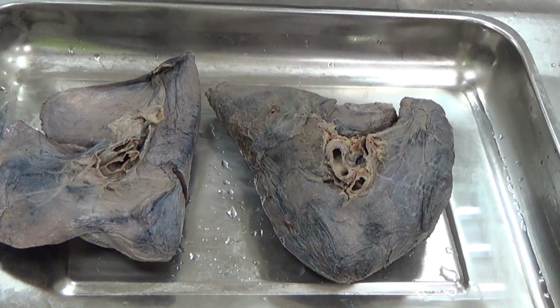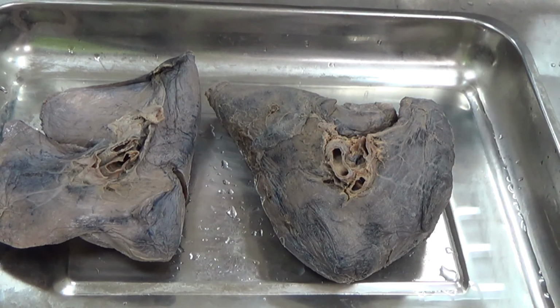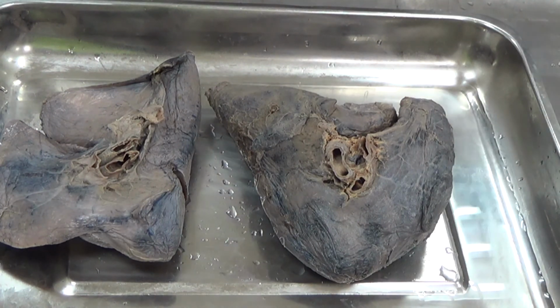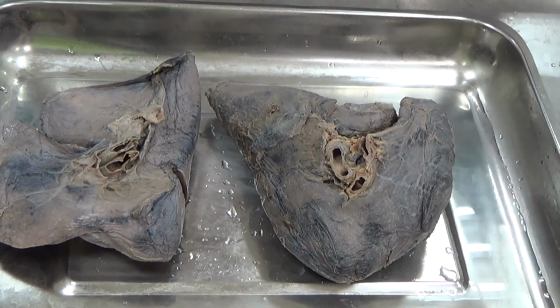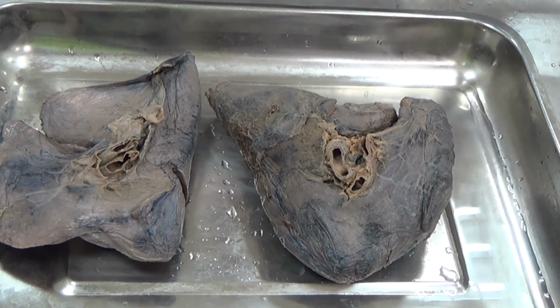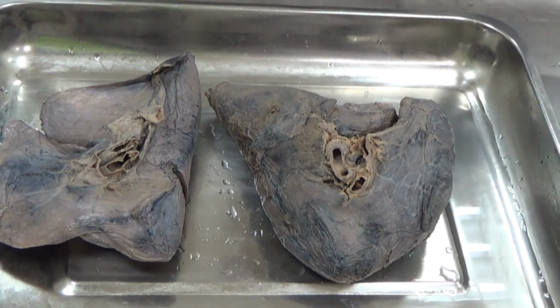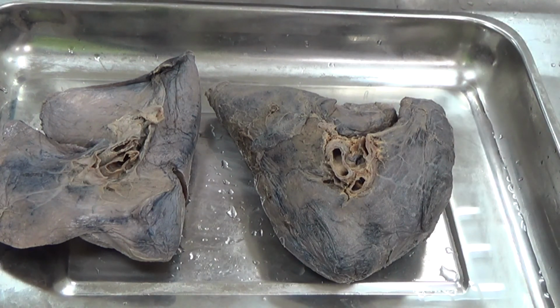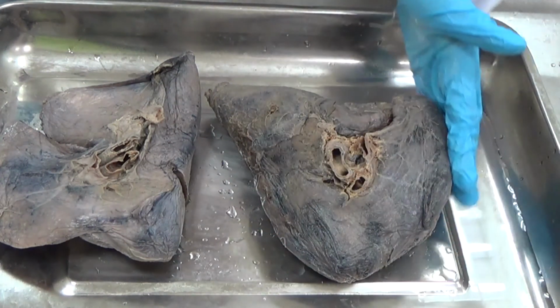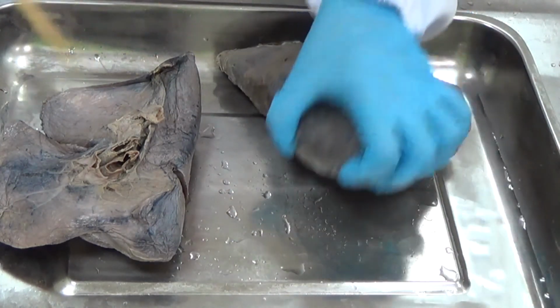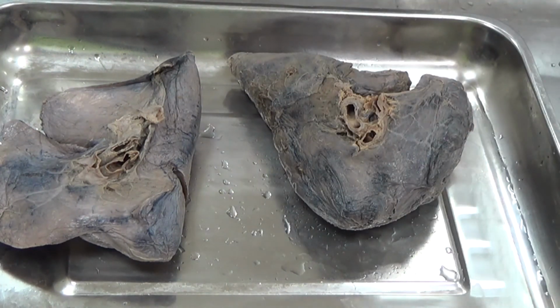Now we have already covered the lung. For the covering of the lung, we have the pleura. However, in this specimen, we cannot show it properly. But remember, the pleura has 2 layers. We have the visceral layer and also the parietal layer. So basically, the visceral layer will cover the whole lung. That's why you can see this lung is a bit shiny. But the parietal layer, we already removed.